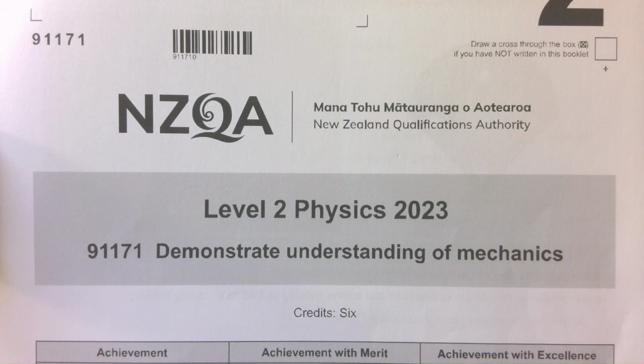All right, hello everyone. This is going to be a level 2 physics paper, 2023 mechanics external that I'm going to go through today. As ever, when you get to the start of a question, make sure you have a go on your own first. Use the video to help you or to check your answers when you're done. You need a pen, pencil, calculator, usual stuff just in case, and we'll get straight into it.